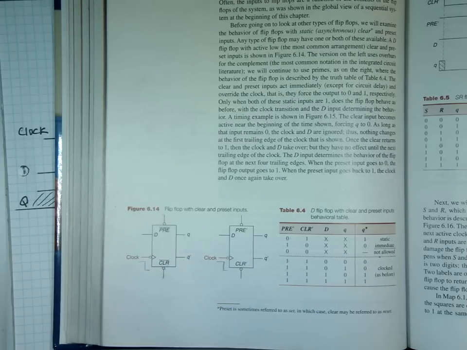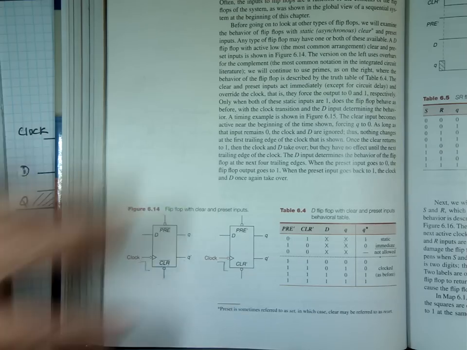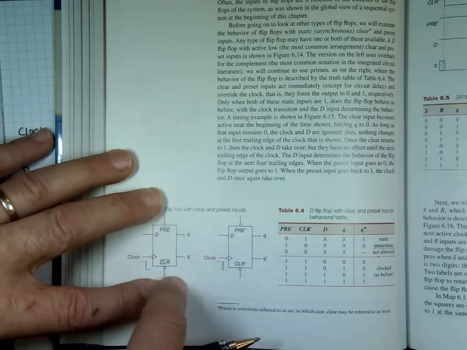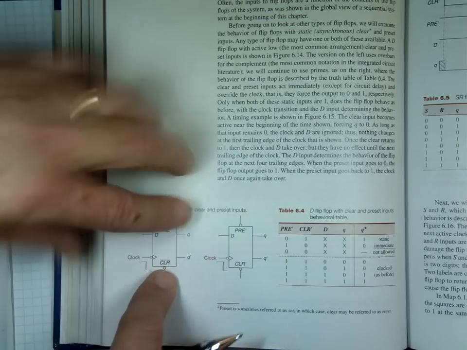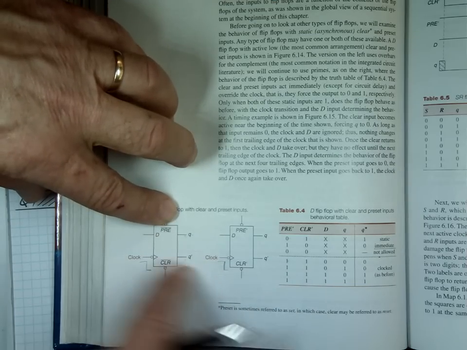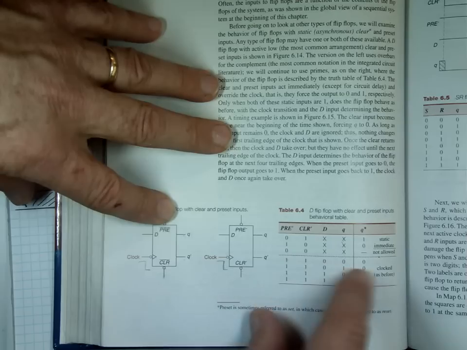If you make them 1 and 1, now these guys are not a factor. Once you put 1 and 1 on them, they no longer affect what Q is. The only thing that affects Q is D. When D is 0, I get a 0. When D is 1, I get a 1.